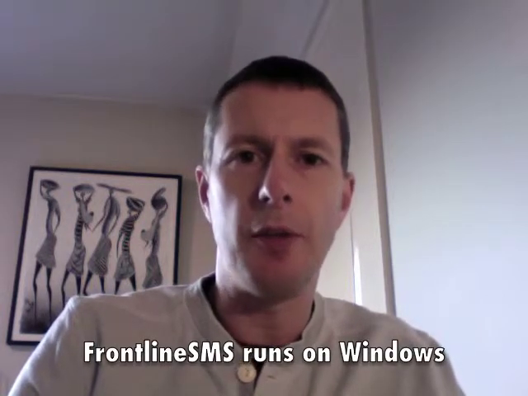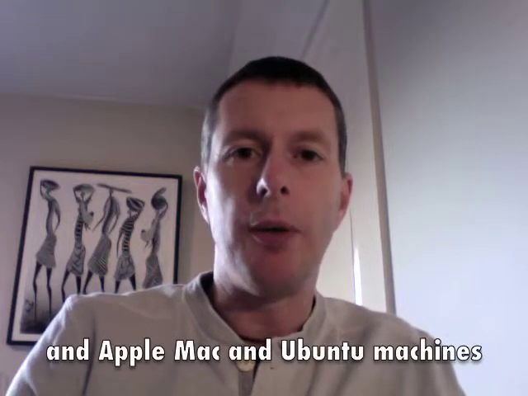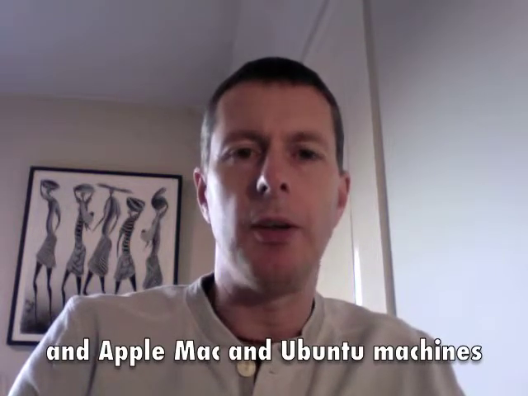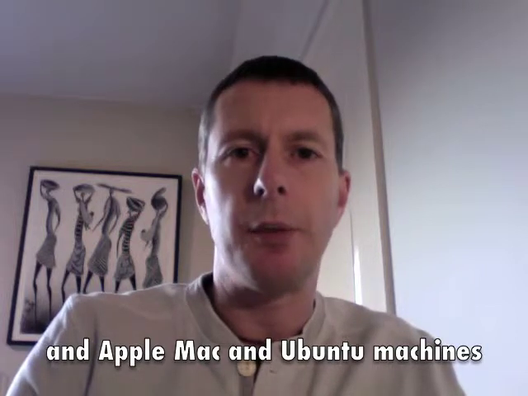Once you've installed FrontlineSMS on your computer, and it runs on all flavors of Windows, that's Windows 7, Windows Vista, Windows XP, Windows 2000 and Windows 98. You probably shouldn't go any earlier than that. It also runs on Apple Macintosh computers and on flavors of Linux, so it'll run on things like Ubuntu.